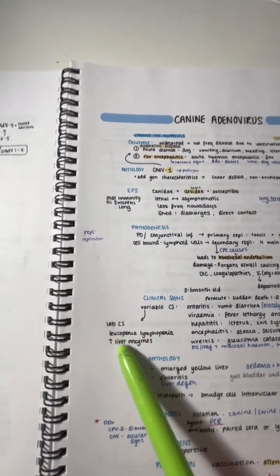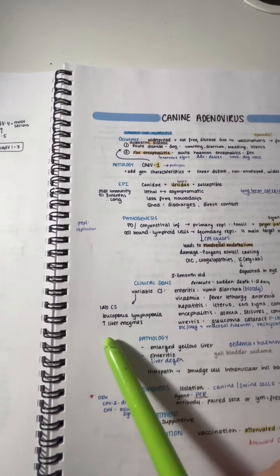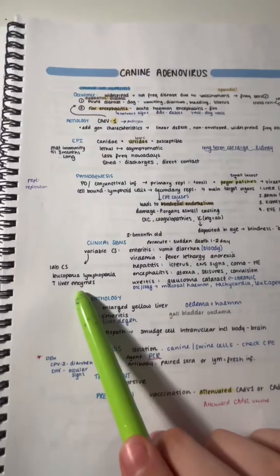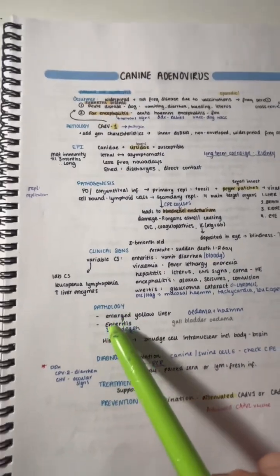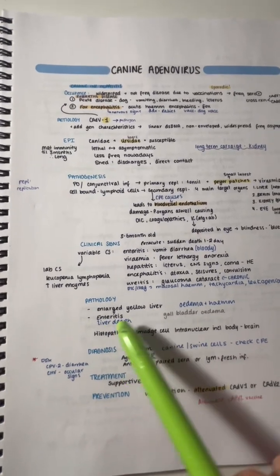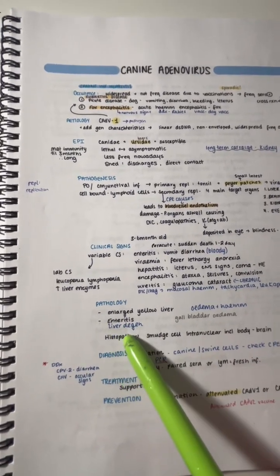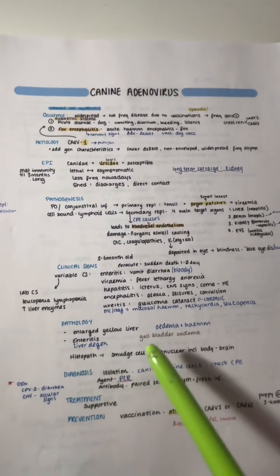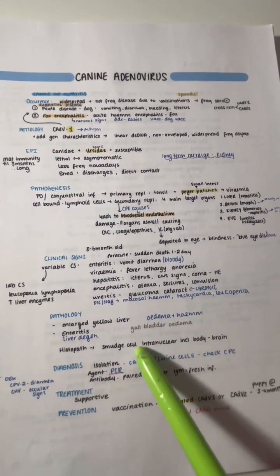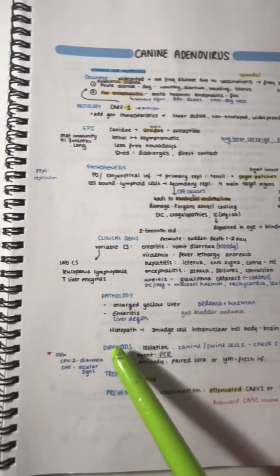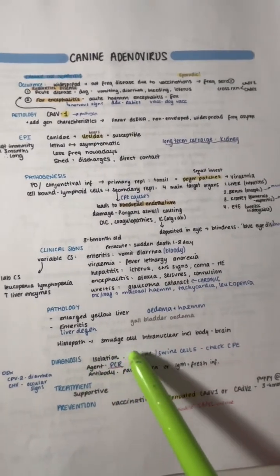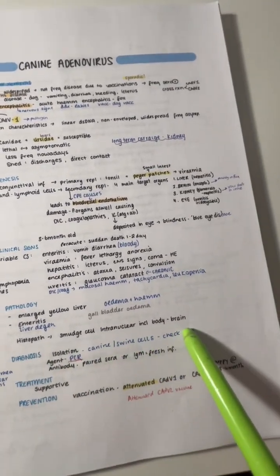The lab findings are leukopenia, lymphopenia, and increased liver enzymes. In the pathology of the disease, we can see an enlarged yellow liver, enteritis, and liver degeneration. We can also see edema and hemorrhages and gallbladder edema. In the histopathology, we can see smudge cell intranuclear inclusion bodies in the brain.